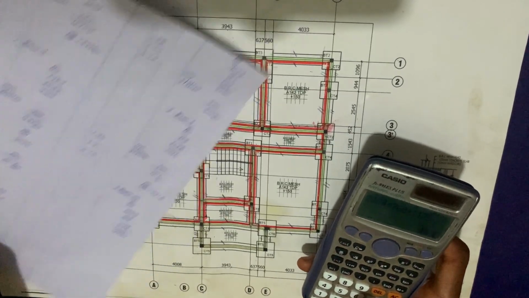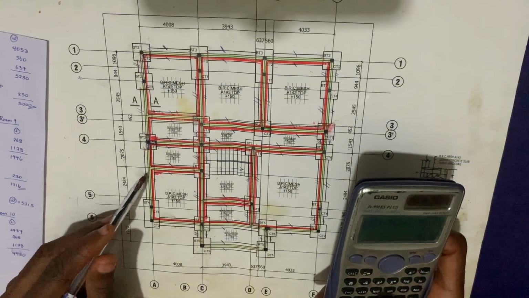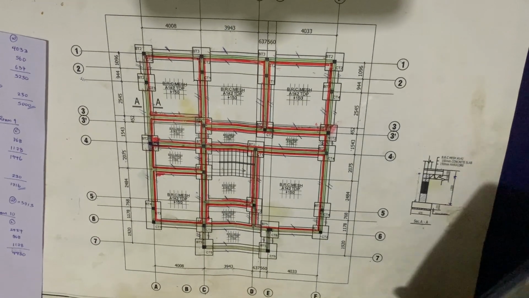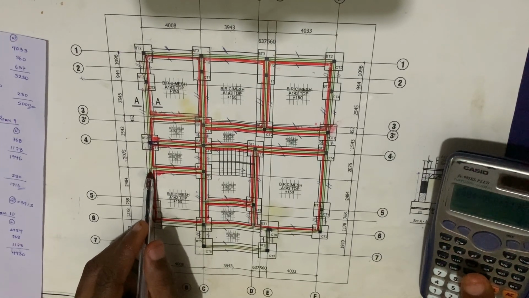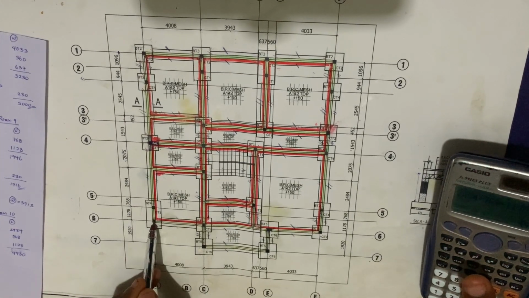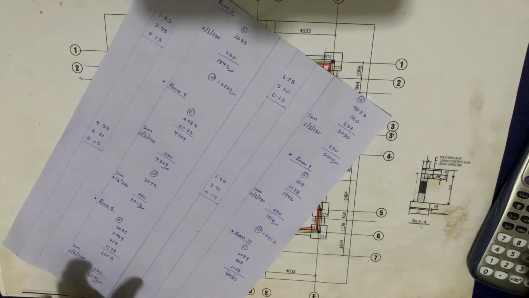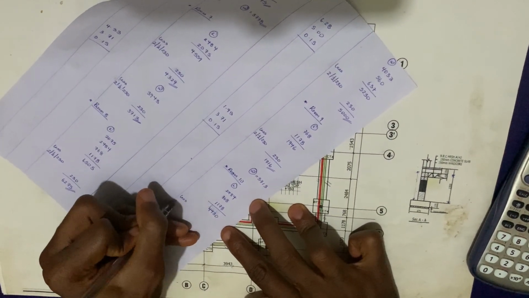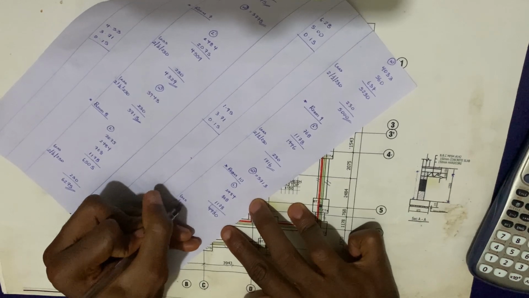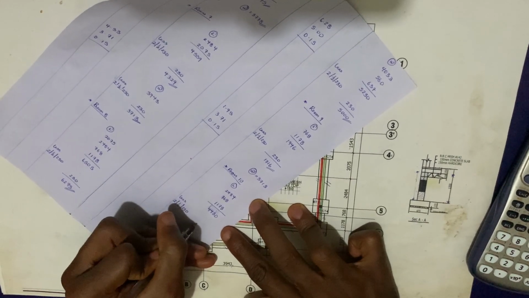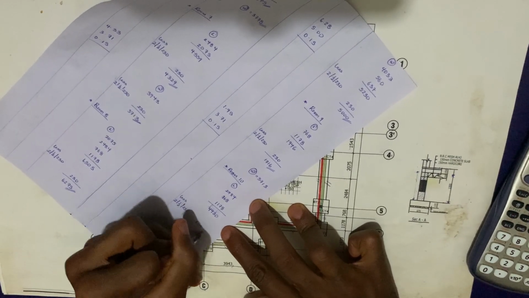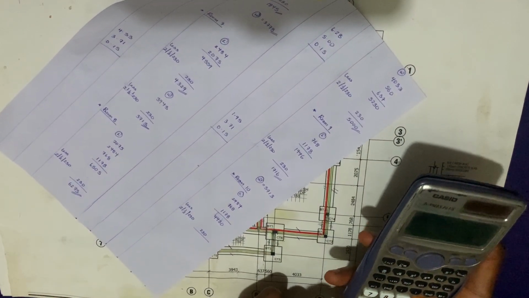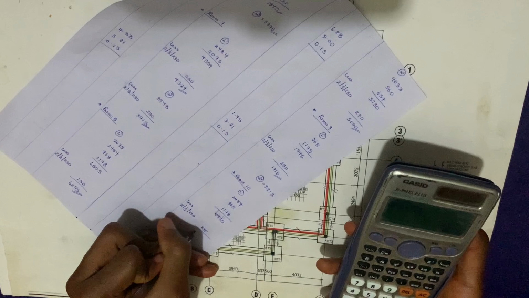So now it means that the dimension from this call out here down to call out 6 is 4430. So we're going to be lessing the half of the thickness of this wall and half of the thickness of this column. So it will now become 4430 less 2 by half of 230, and that's going to be equals to 230, and then we close. So 4430 minus 230 is equal to what? 4200.